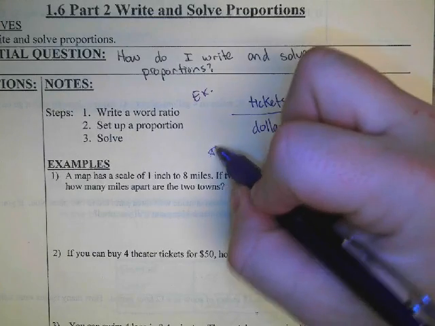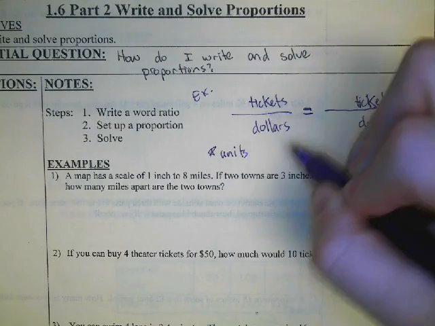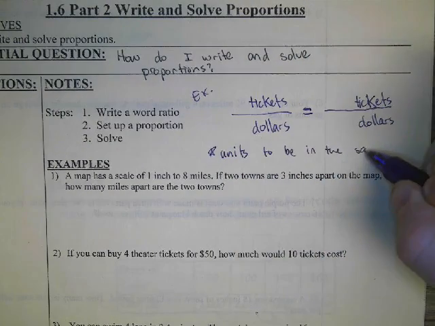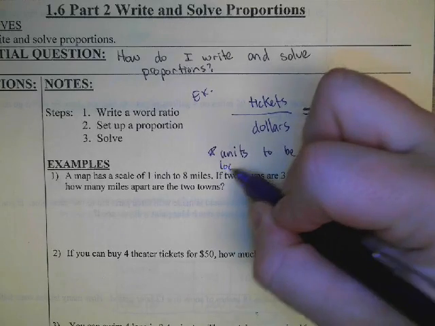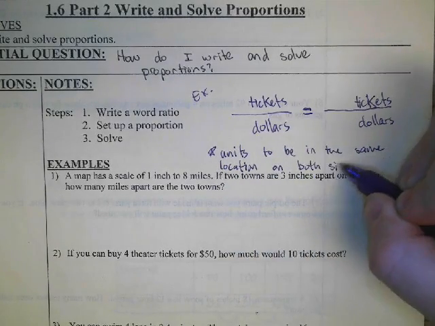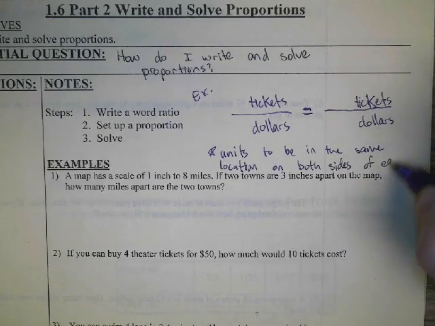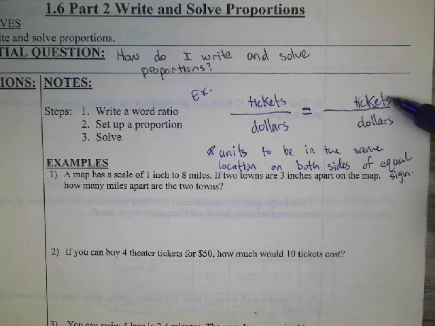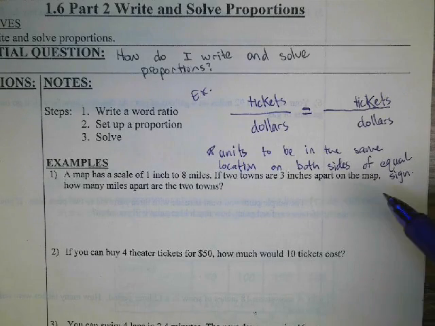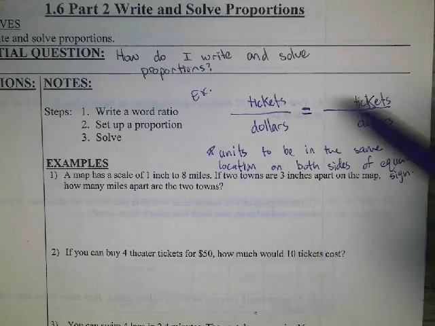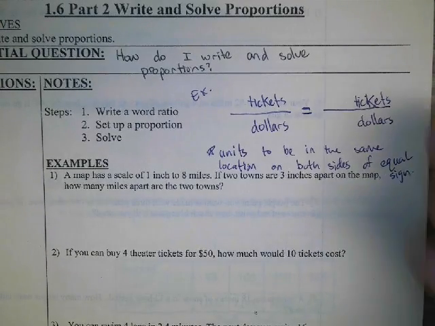So what we want is for our units to be in the same location on both sides of the equal sign. So if tickets is in the top on the left hand side of the equal sign, tickets has to be in the top on the right hand side. Then we'll fill in our variable, our unknown, and our numbers, and then it's the cross multiply and divide.